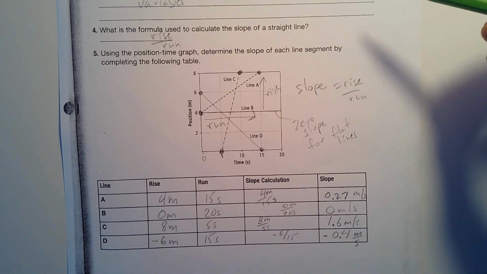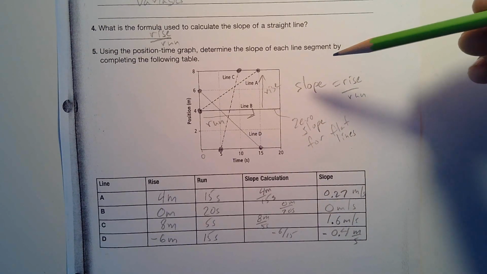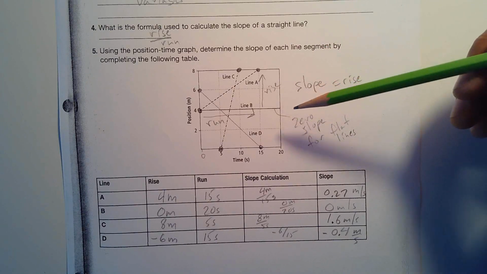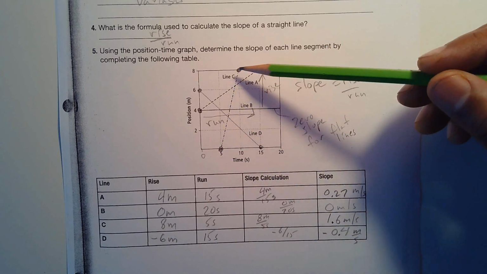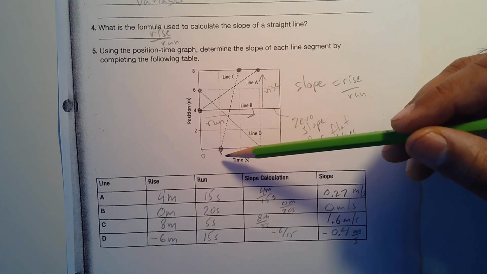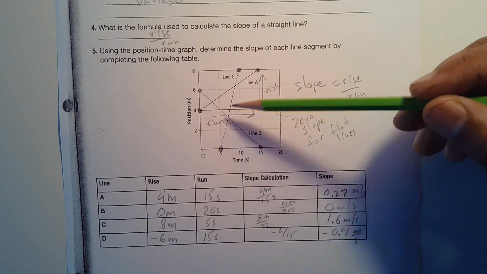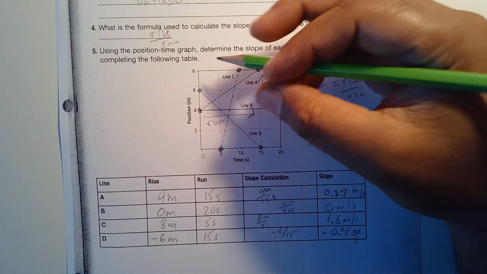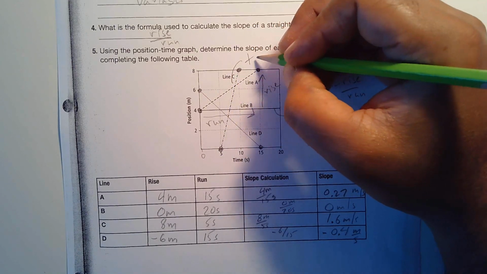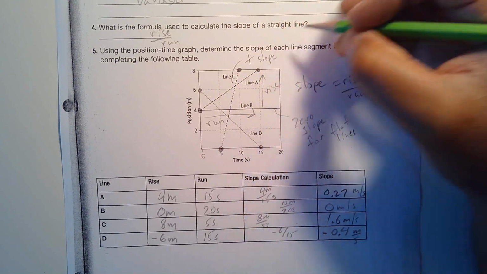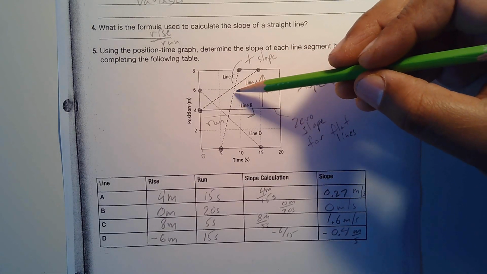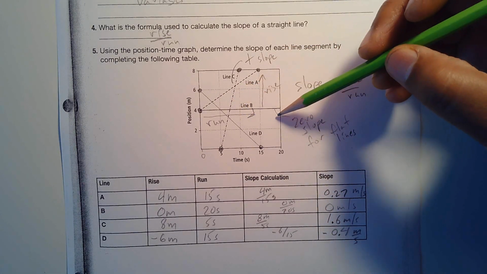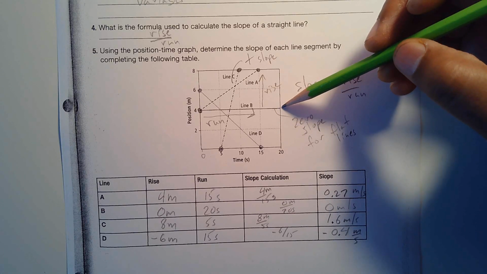Now, line C is the one where you're going from here to here. So when you're going up and to the right, this is what we call a positive slope. When you just look at the picture, you should recognize that you should be getting a positive slope here, just like when you see this one, you should recognize that you're getting a 0 slope.